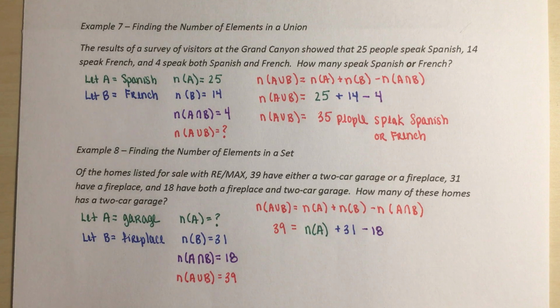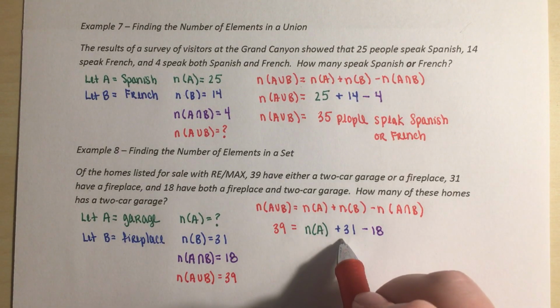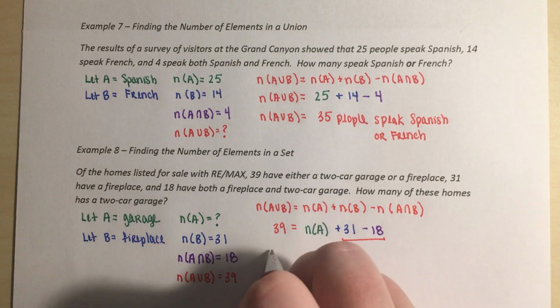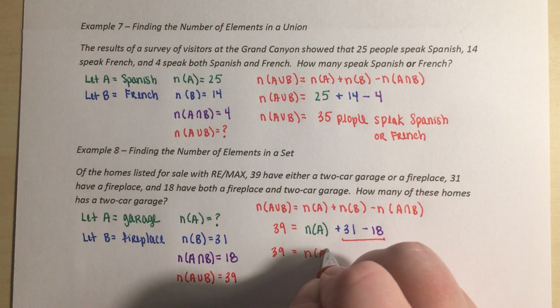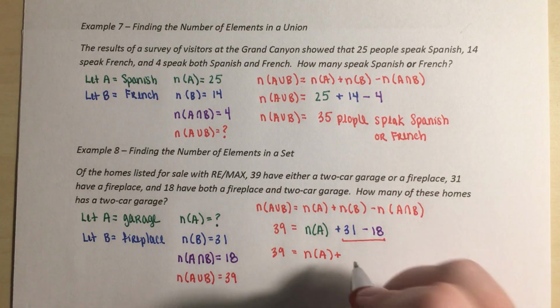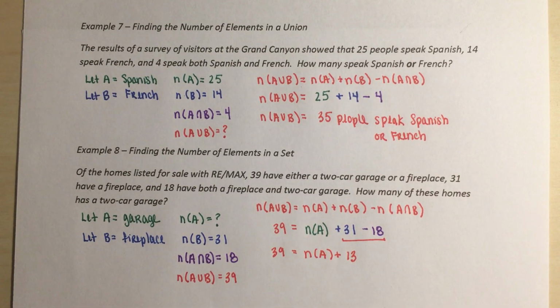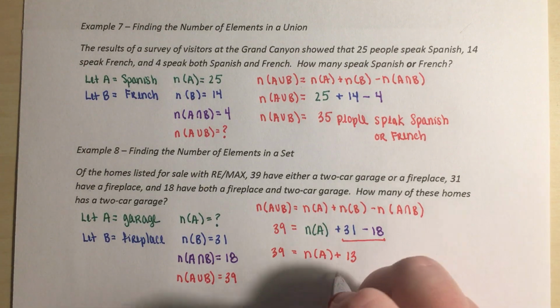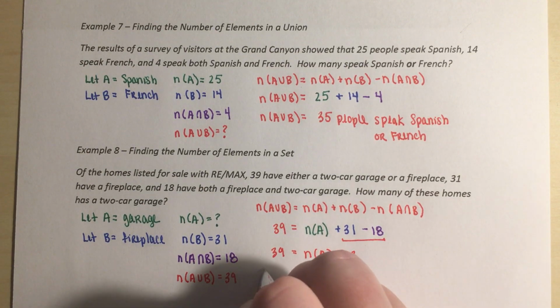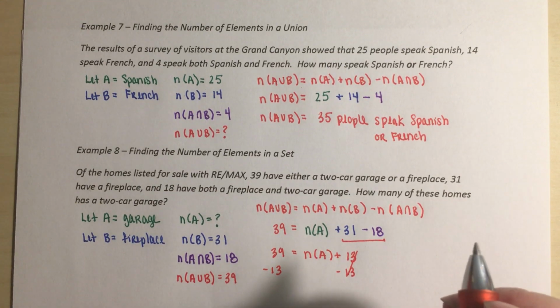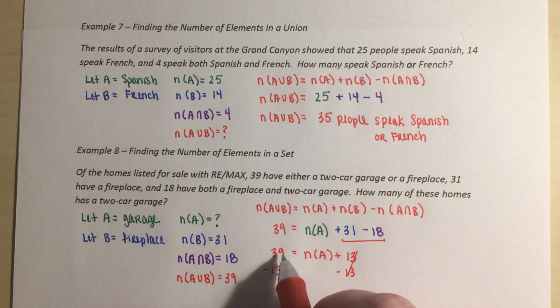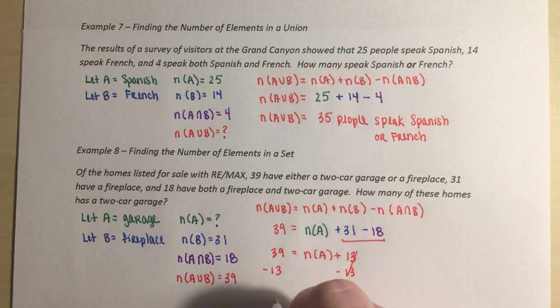Now we do have a little equation to solve. The first thing I'm going to do is combine these two terms on this side. So I have 39 equals n(A) plus, since 31 minus 18 gives us a positive 13, 13. Now to solve our equation, we want to cancel out this 13, so we're going to subtract 13 from both sides. 39 minus 13 is going to give us our answer.